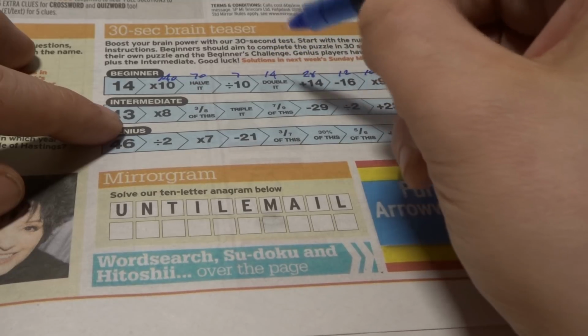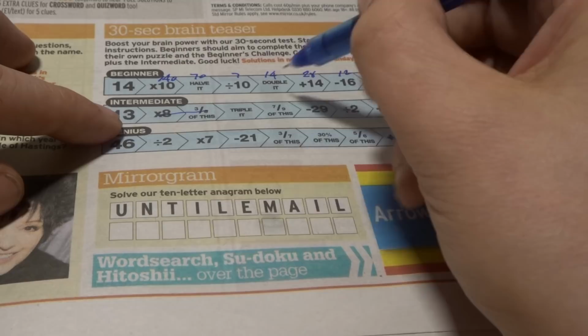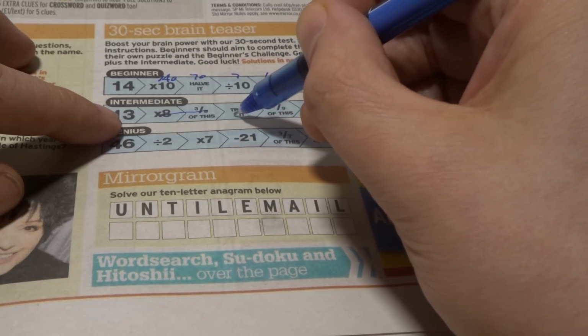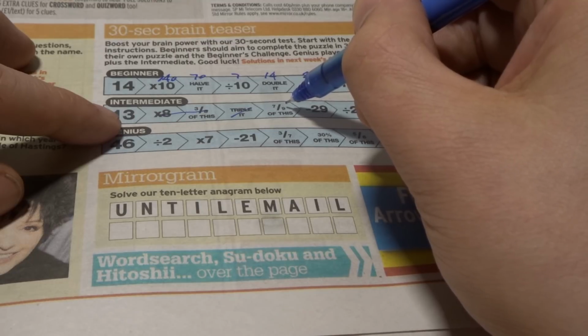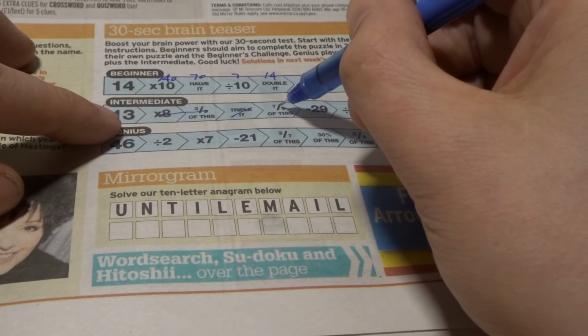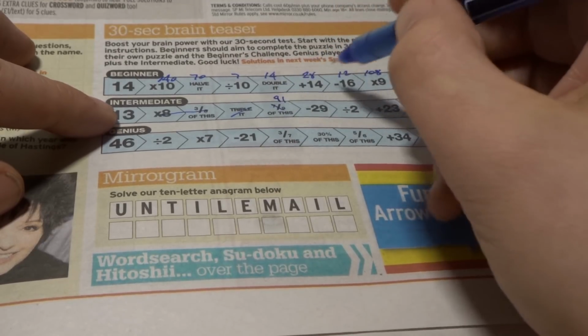13 times 8, and then you take 3 8s, so it's times 3, so then triplets times 9, and then 7 9ths of that, it's going to be times 7, so it's going to be 70, 91.